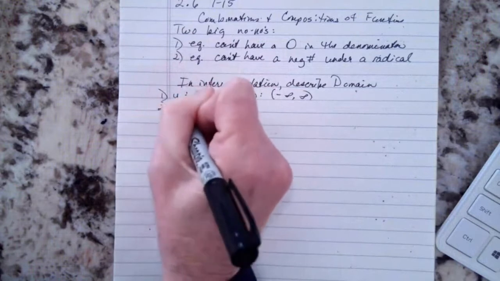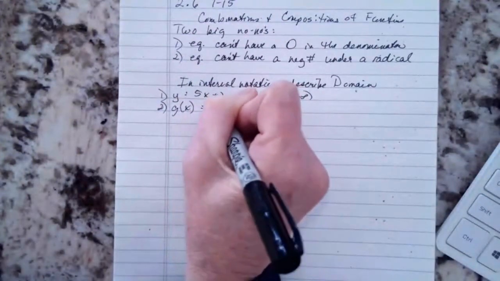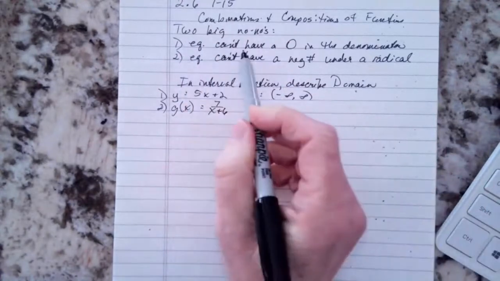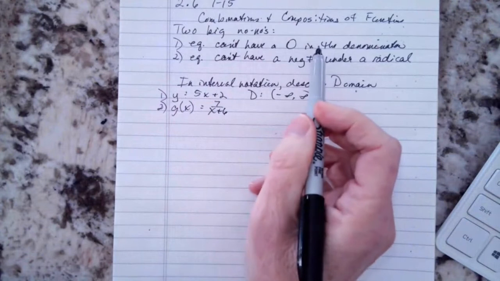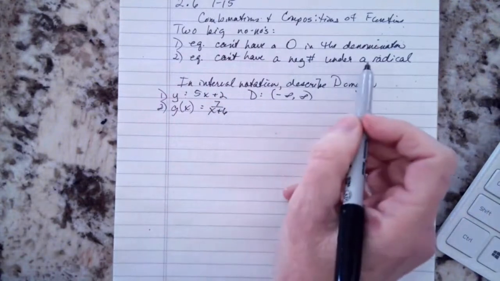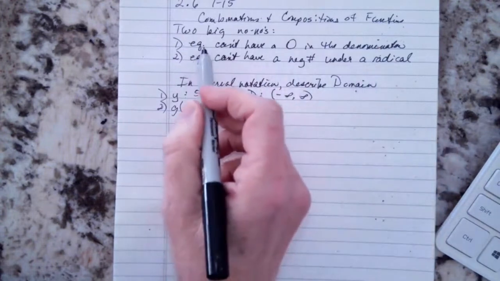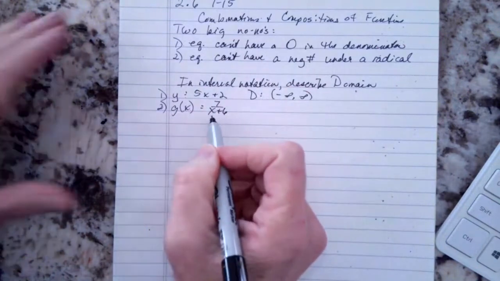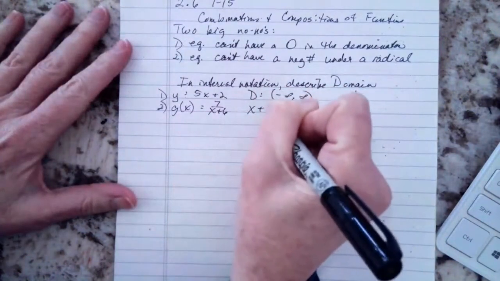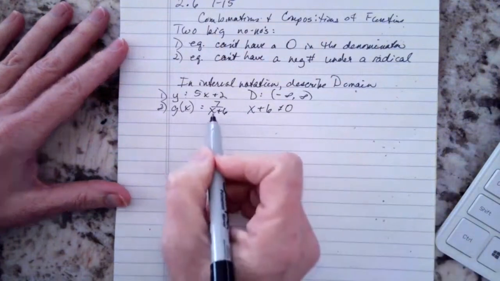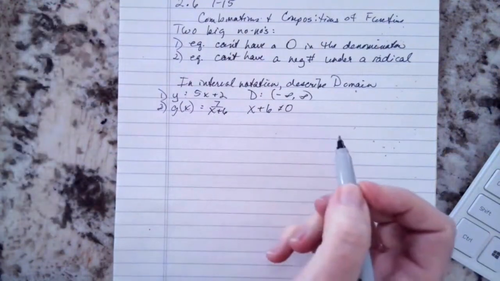Number 2, let's look at g of x equals 7 over x plus 6. Okay. Number 1, we can't have a 0 in the denominator. Do we even have a denominator here? Yeah, we do. So we're going to have to protect for that. Do we have a radical? No. So we don't have to worry about number 2, but we do have to worry about not allowing this denominator to become 0. So let's set it up. X plus 6 cannot be 0. That's the only requirement for our function, is that our x, when we add 6 to it, cannot equal 0.